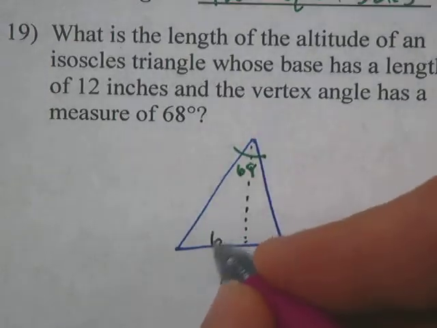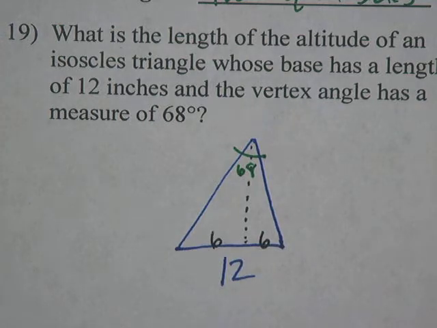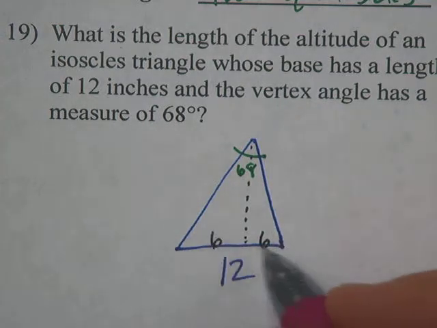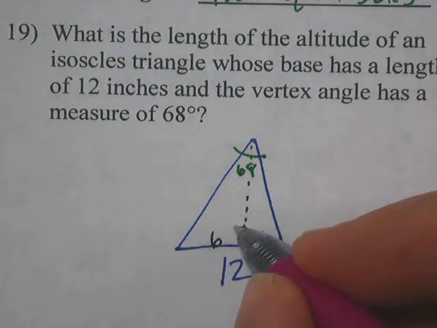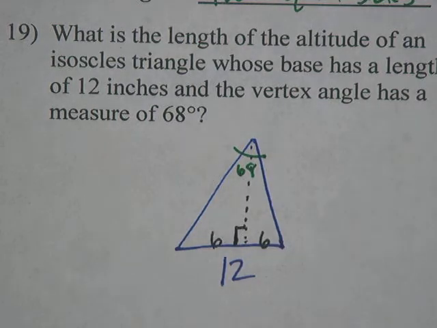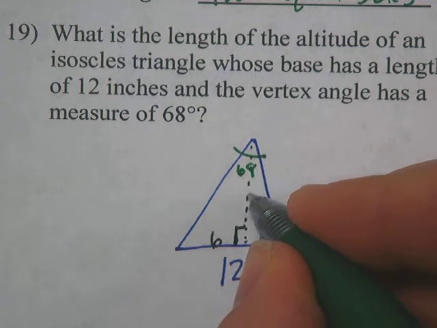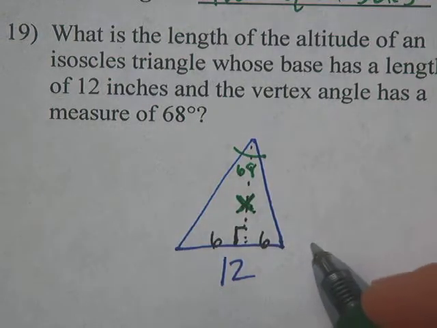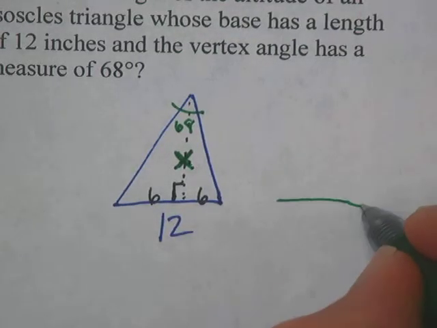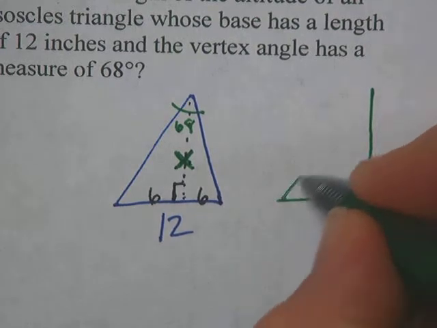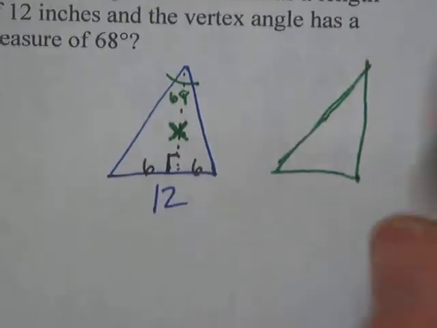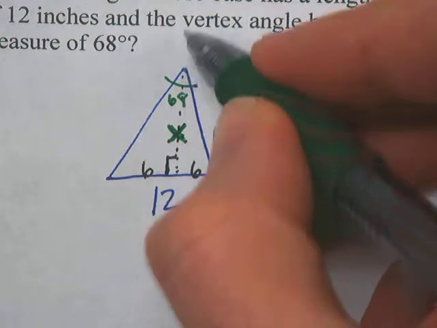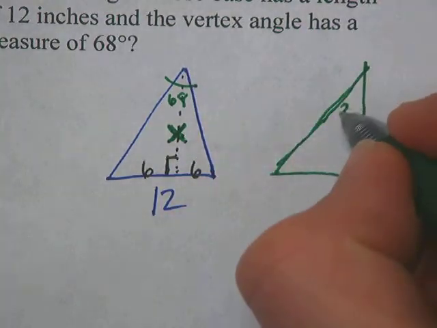Isosceles triangle means two equal sides. So we have an isosceles triangle, and the base is 12, and the vertex angle is 68, and it wants to know the altitude here. Again, mine's not drawn to scale because this is going to cut this in half.